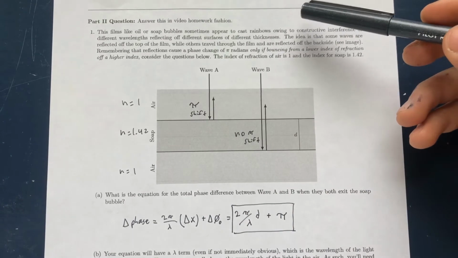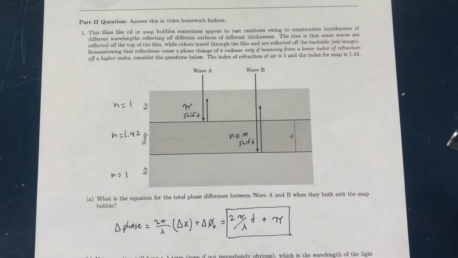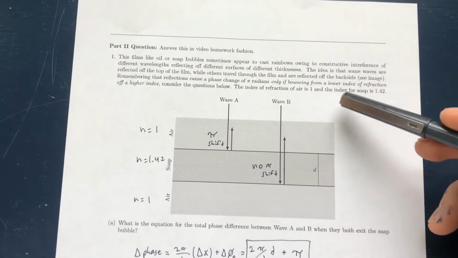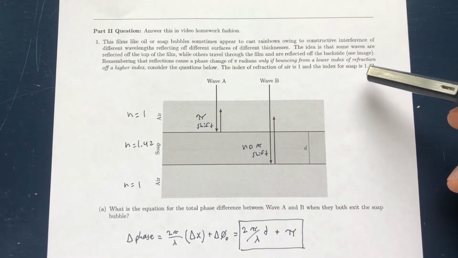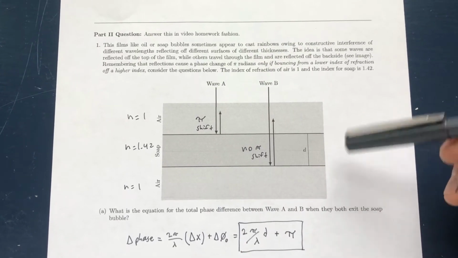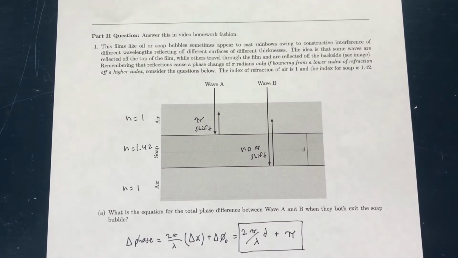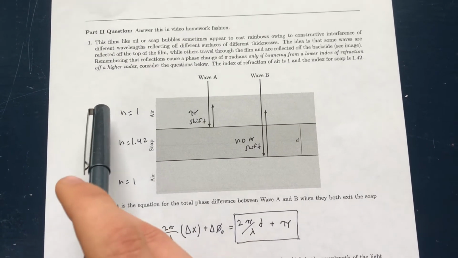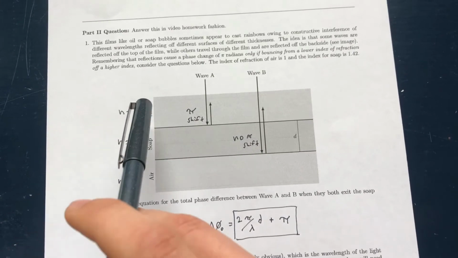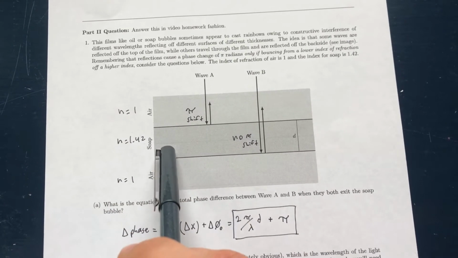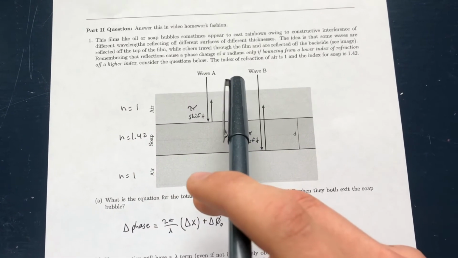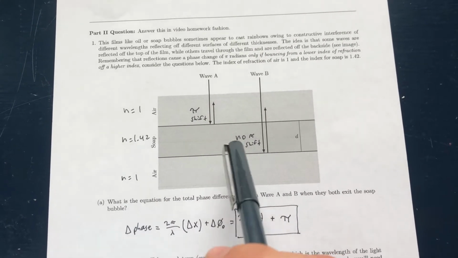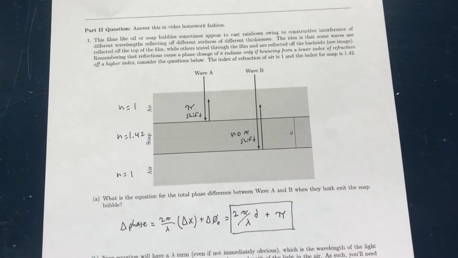So the first thing to do in this problem is to see where we're going to have a shift and where we're not. As it states in the problem, if bouncing off a lower index of refraction off of a higher, there'll be that pi radians shift. So I just quickly label my indexes of refraction over here so I don't lose track. And we can see that wave A, going from air to the soap, will have the shift, but B, bouncing from the soap off of the air, will not have a shift.